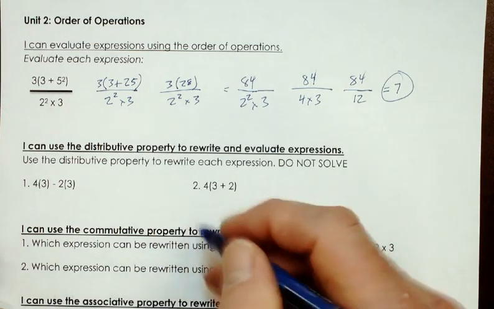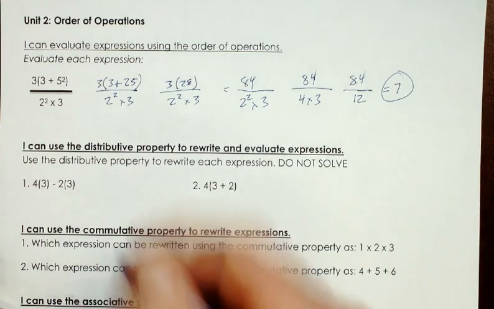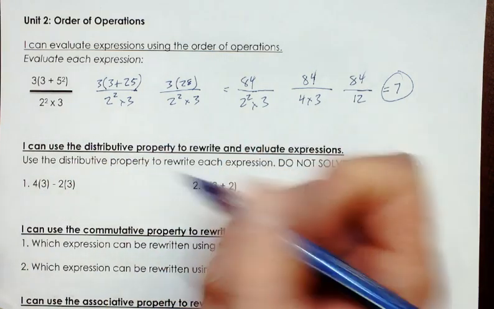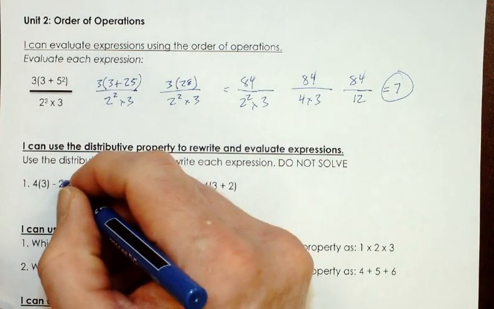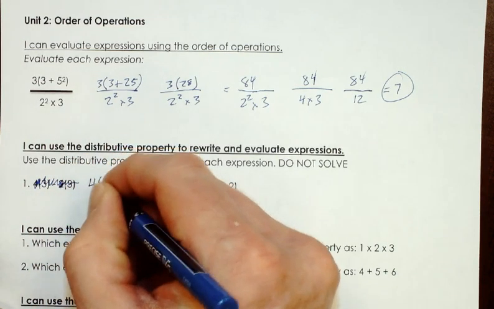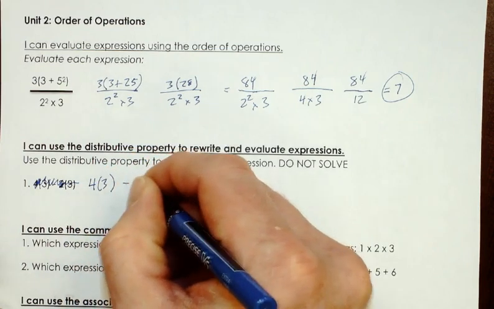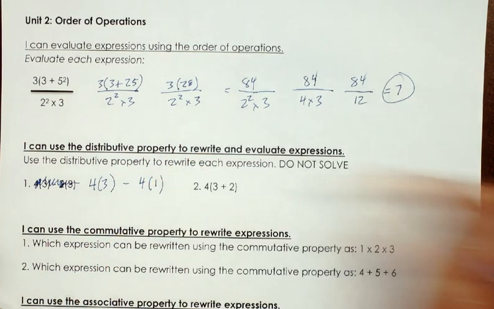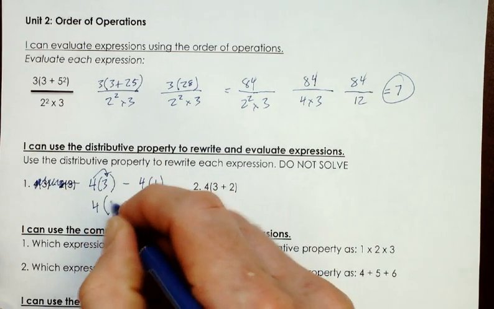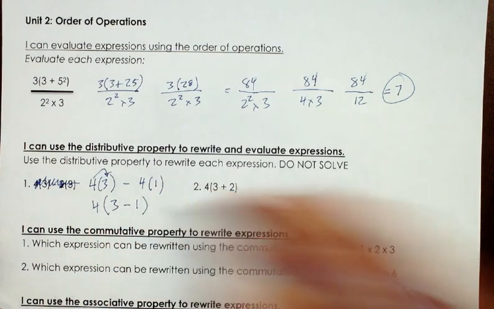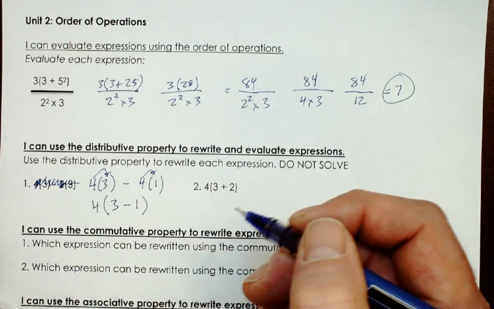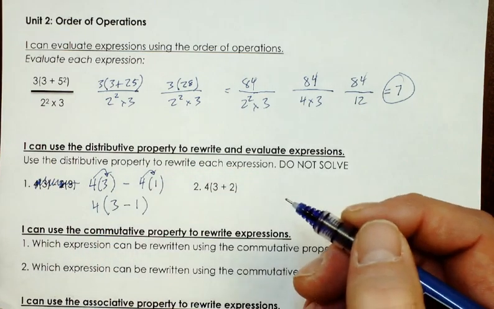All right, use the distributive property to rewrite each expression. We don't need to solve these. So, well, we can just rewrite this. This problem here won't work. We're going to just change this. Let's change this to 4 times 3 minus 4 times 1. Now we can do it. So we can rewrite this as 4 times 3 minus 1. Because the 4 is shared, we can distribute that and put it out front and still take the 3 minus 1, and we'll get the same answer.